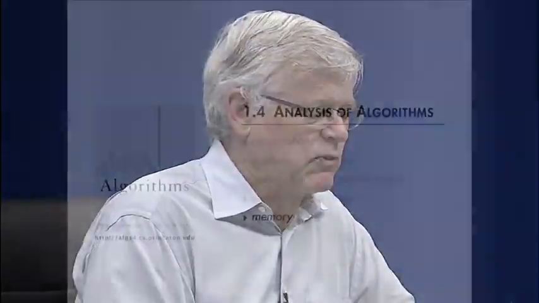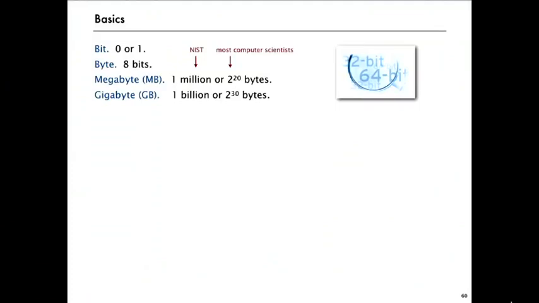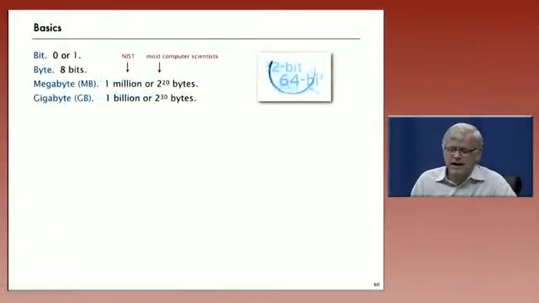So far we've been talking about running time. Now we have to talk about the memory requirements of our programs as well. Well, the basics are we want to know how many bits the program uses, or bytes, 8 bits at a time. And actually we'll be talking in terms of millions of bits or billions of bits.